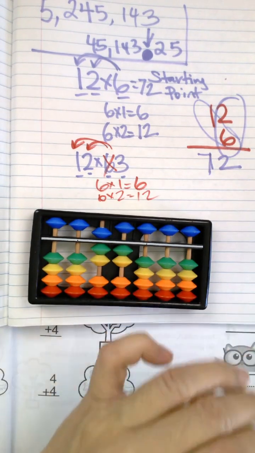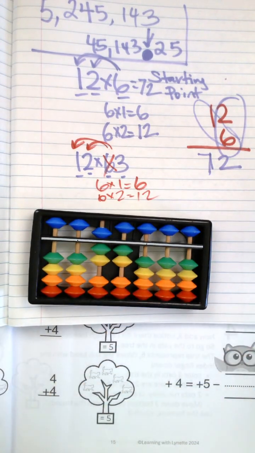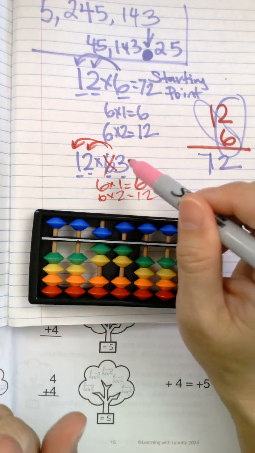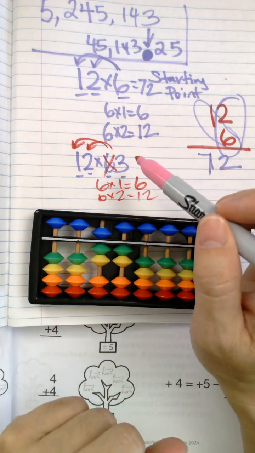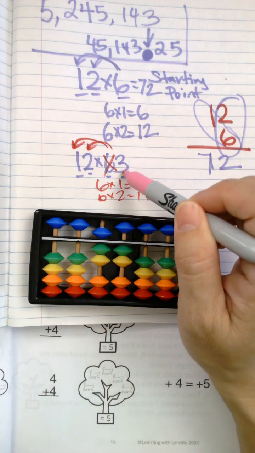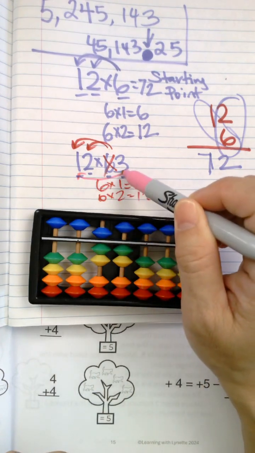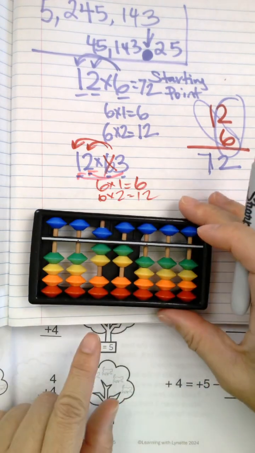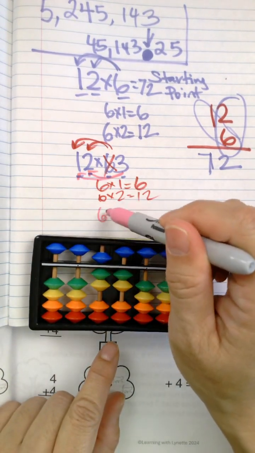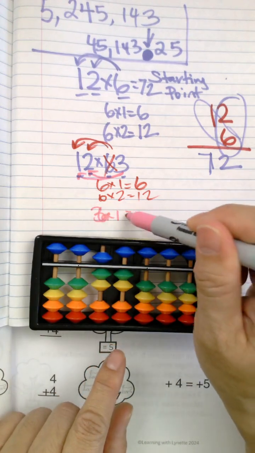I'm going to use a different color. So now I still have to do the same thing. I still have to do distributive property. I do 3 times 1 and then 3 times 6. 3 times 1 is equal to 3.